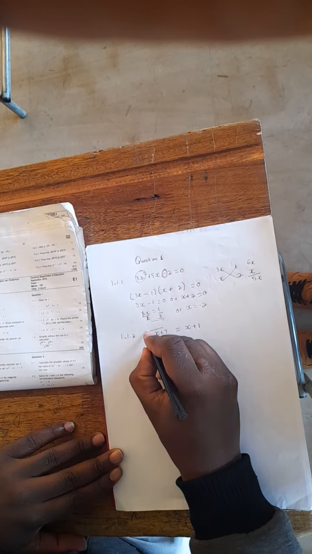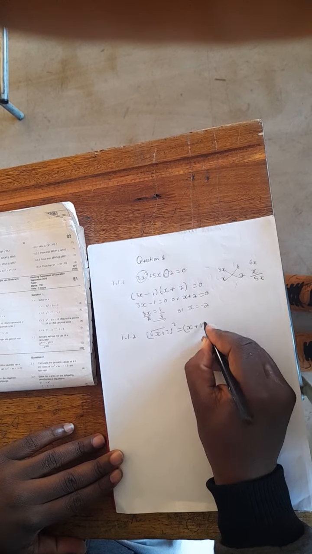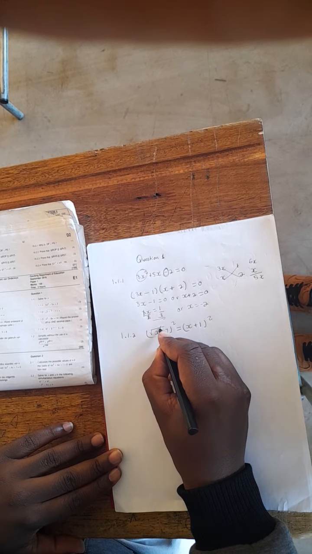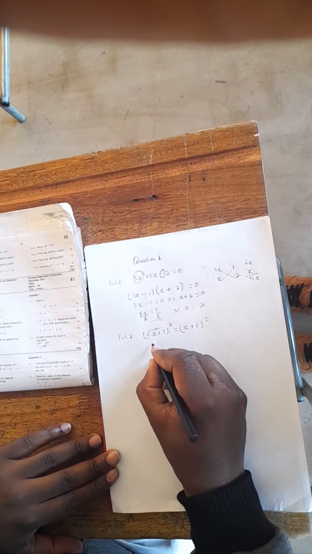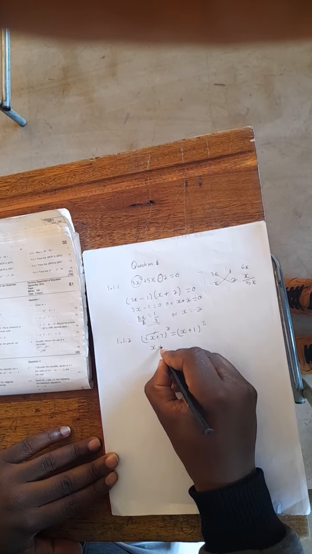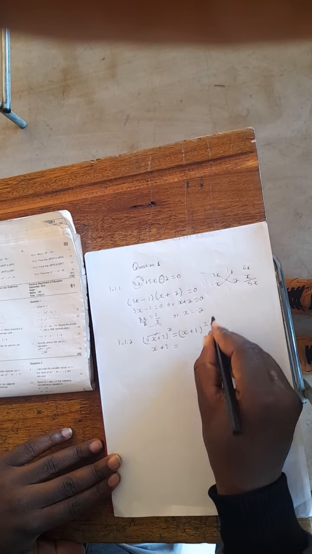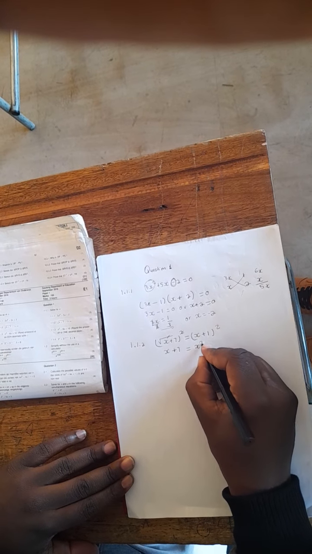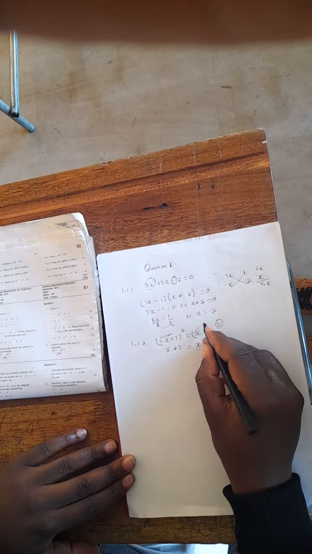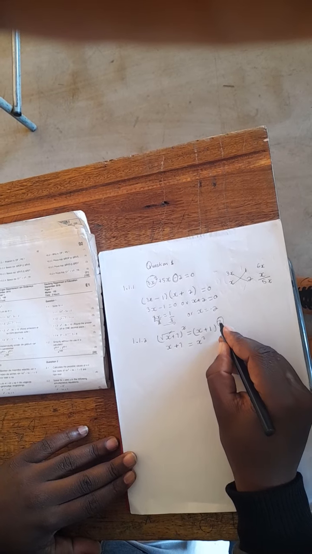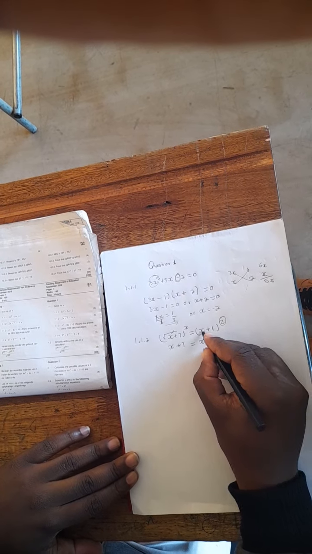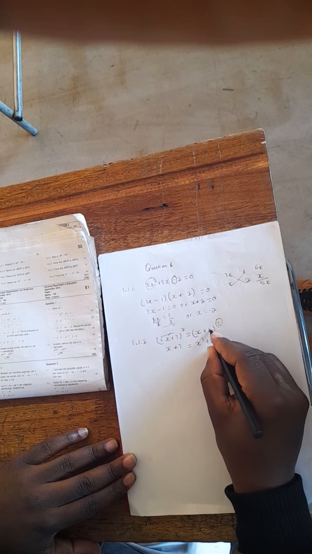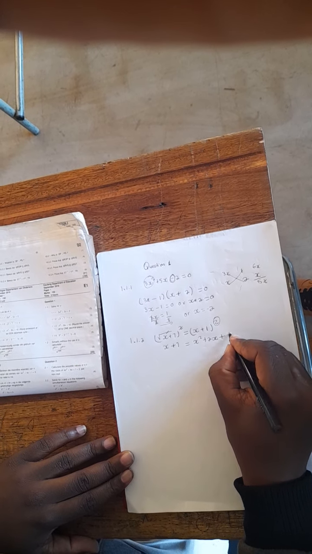You're going to square both sides. So we are going to square here. We're also going to square here. So the root and the 2 will cancel, and we shall be left with x plus 7. Then work out your brackets. You square the first term, which will be x squared. Then 2 times 1, which is 2, times x, it will be 2x. Then you square the last term, which is positive 1.